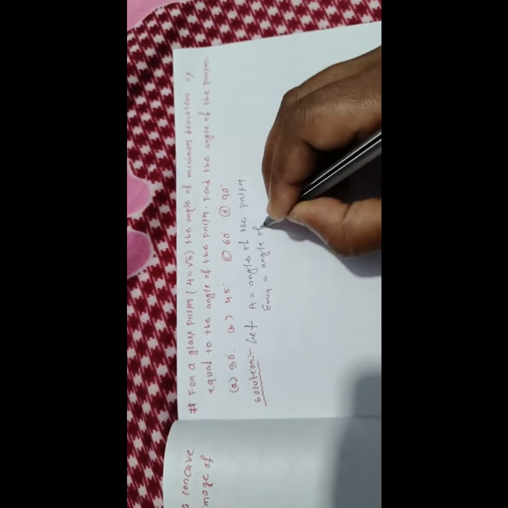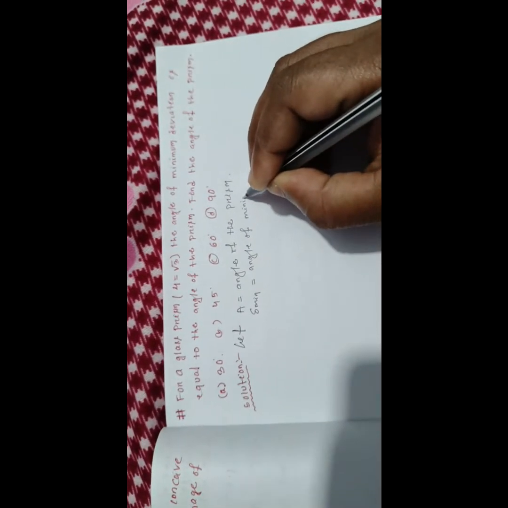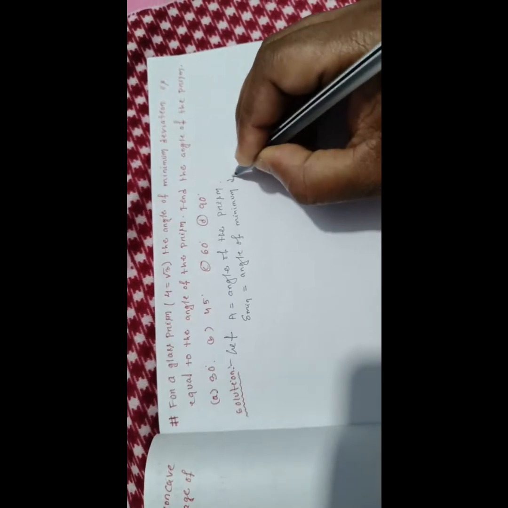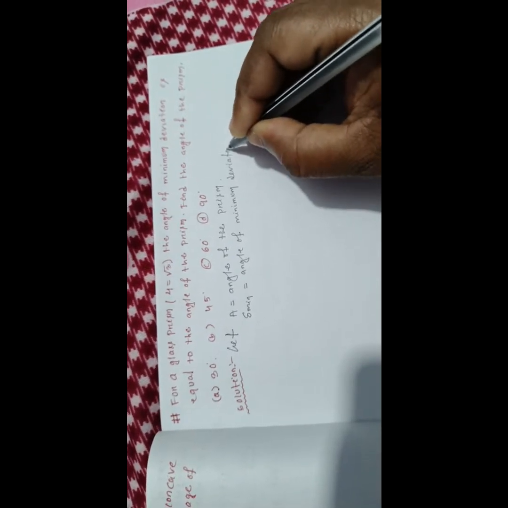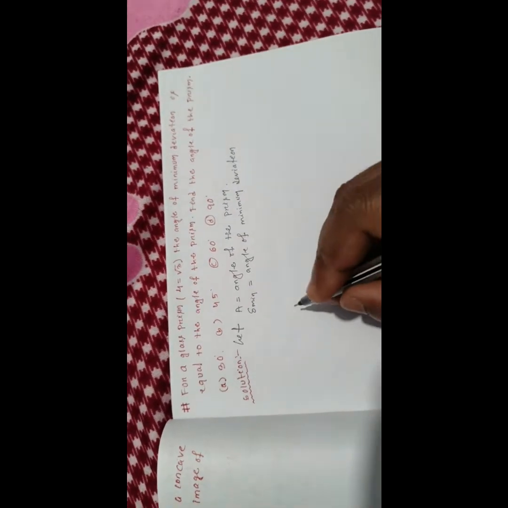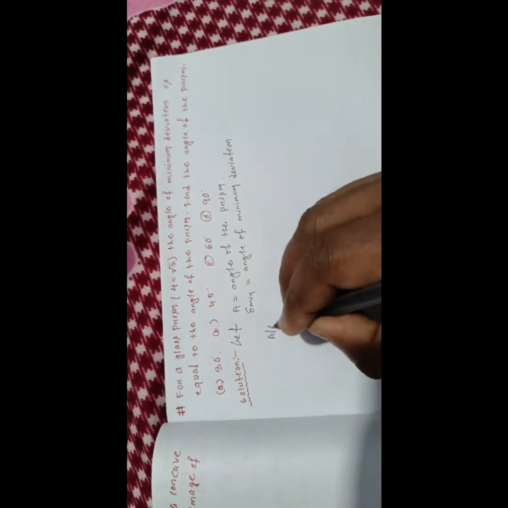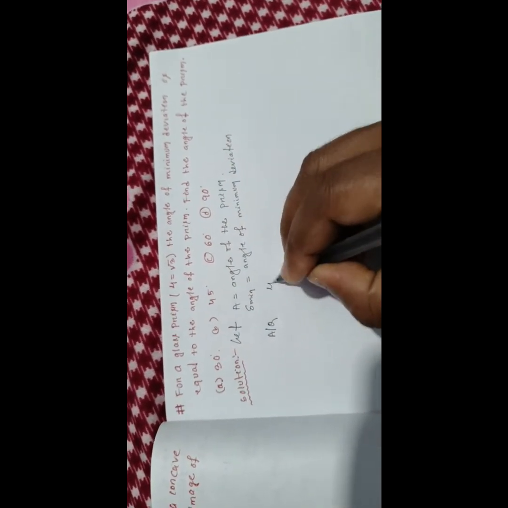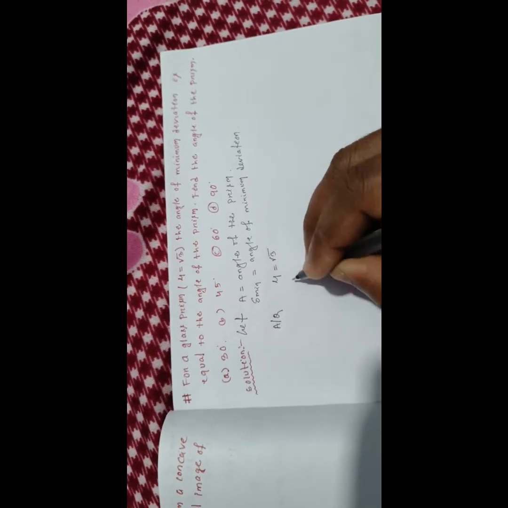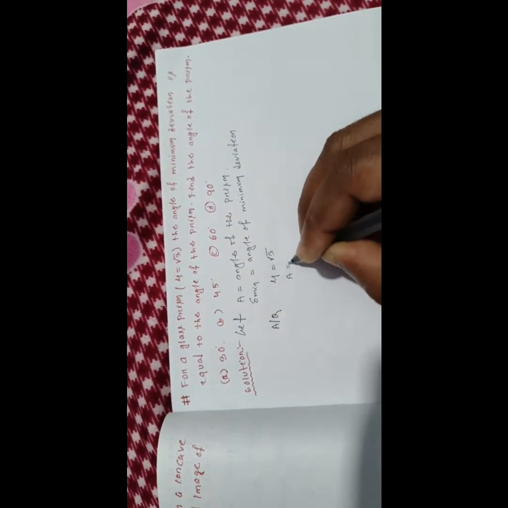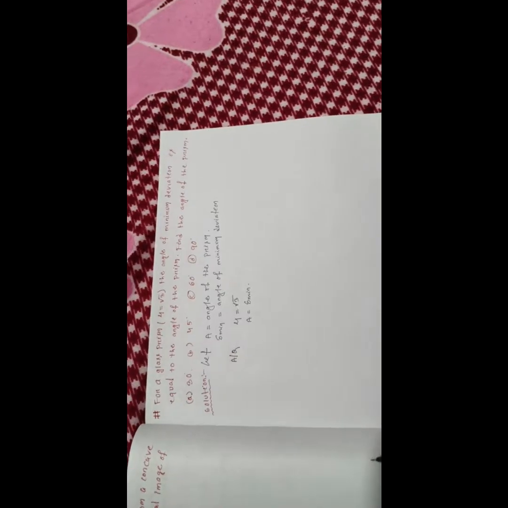According to the question, the refractive index is root 3 and the angle of prism is equal to the angle of minimum deviation. This much data is given.